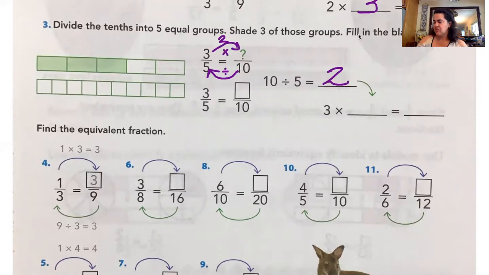3 times 2 is what, friends? 6. Let's see if we did it right. 1, 2, 3, 4, 5, 6. 3/5 is equivalent to 6/10. All right, second graders, awesome possum job.